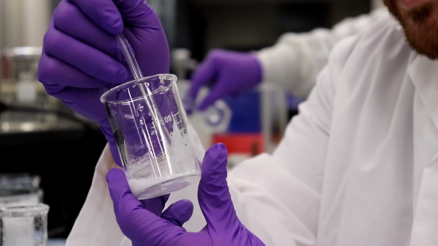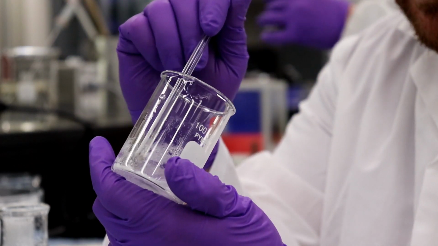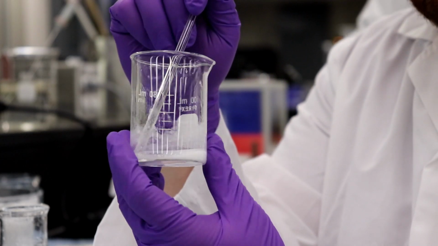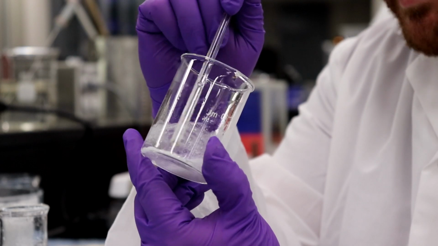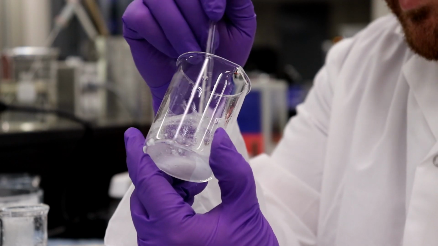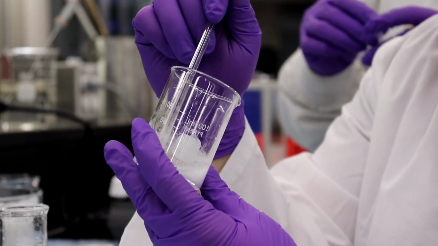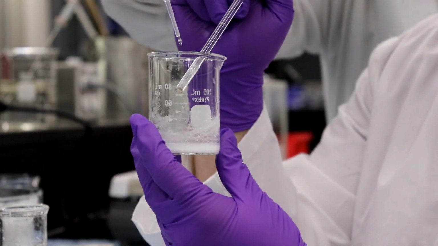because with dissolution, you're talking about surface area. So you want the surface area of your solid to be as fine as possible to aid with dissolution. I think we're going to want to add the rest of the 10 mils, just because it is taking a little while to dissolve.